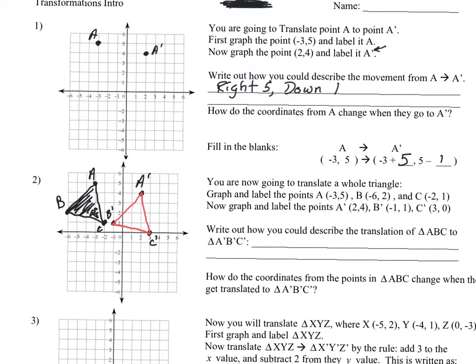All right, so write out how you would describe the translation of triangle ABC to triangle A prime, B prime, C prime. Well, we're doing exactly what we did in the previous problem. This one happens to mirror that. It's the same idea, but it's 3 points. So each point moves. What do we say above? We said right 5. And down 1.